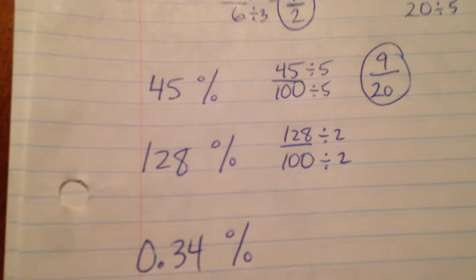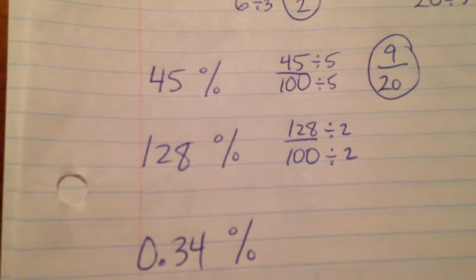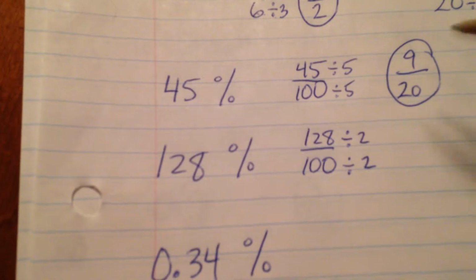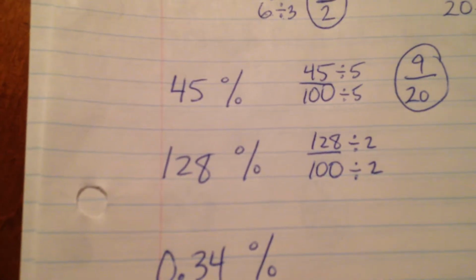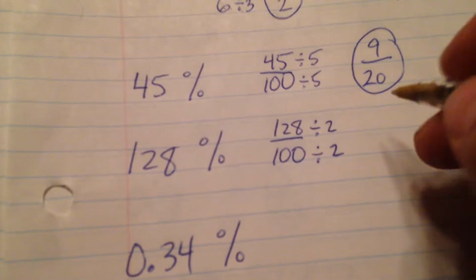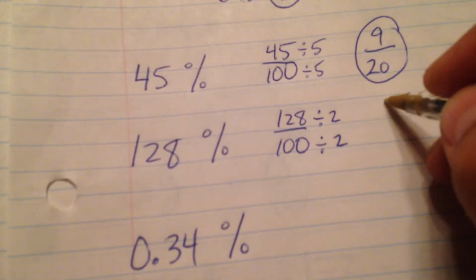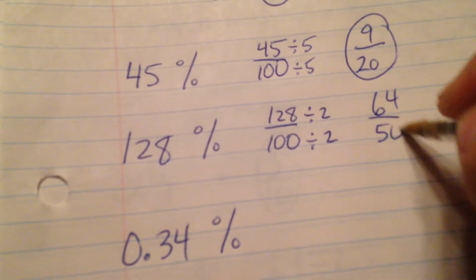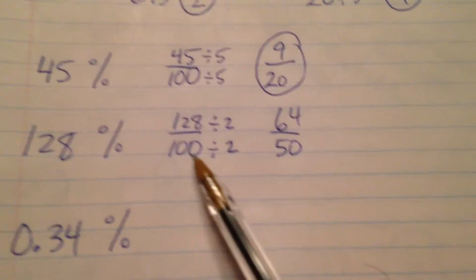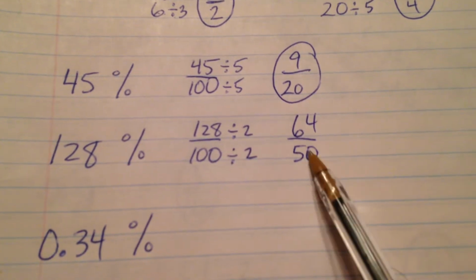Now there are shortcuts. Some students say they see other numbers that are larger than 2, and that's fine, but I'm thinking very low level here, thinking they both divide by 2, so I'm going to do that. So this is 64. 100 divided by 2 is 50.